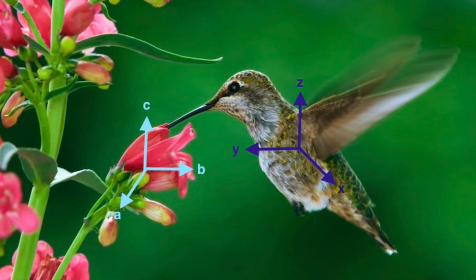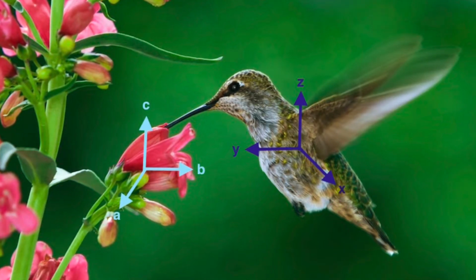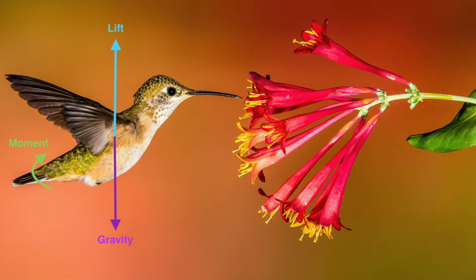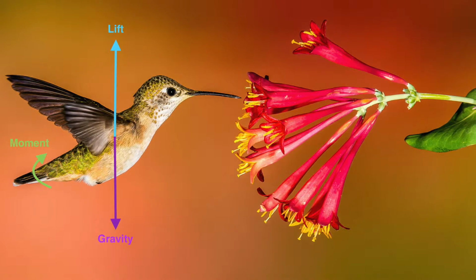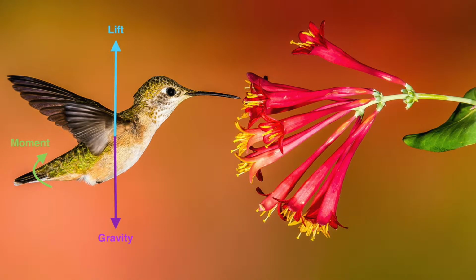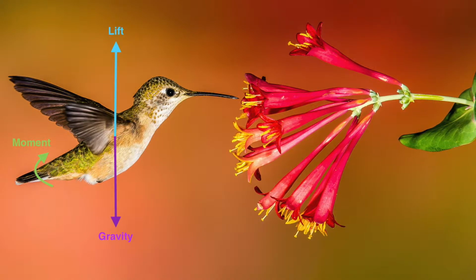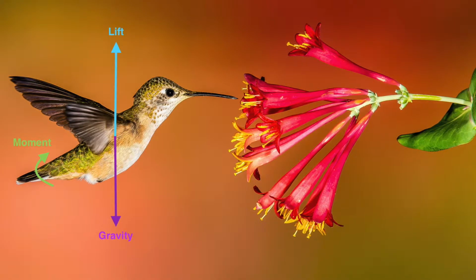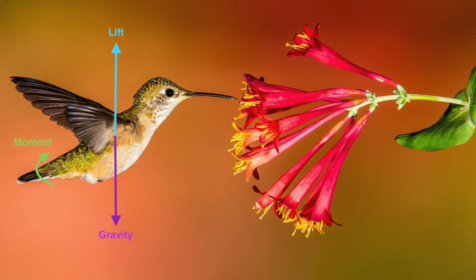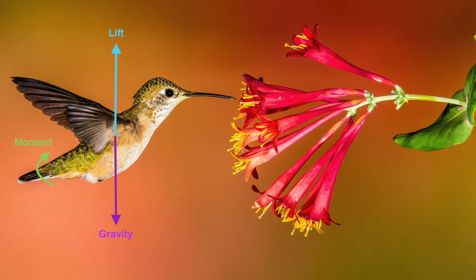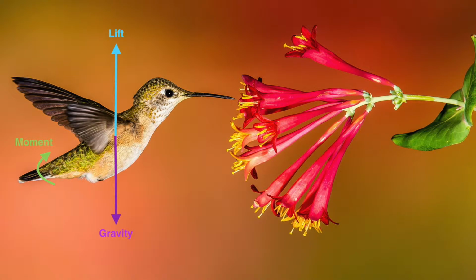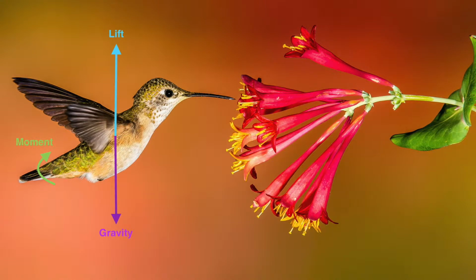When the hummingbird is drinking from a flower, the Y and B axes would be lined up and omega would be 0. The main forces acting on the hummingbird are the force of gravity and the lift created by the beating of the wings. There is also a moment created by the movement of the hummingbird's tail feathers, which act like a rudder to keep the hummingbird steady while drinking from the flower. In order for the hummingbird to drink from the flower easily, it has to be in a state of equilibrium, meaning the force of gravity must equal the force of lift, and the sum of the moments must equal 0.